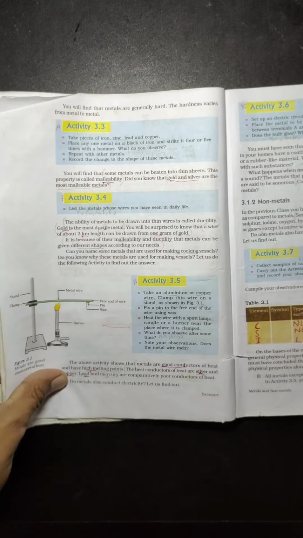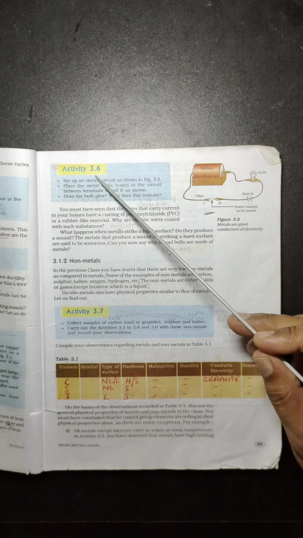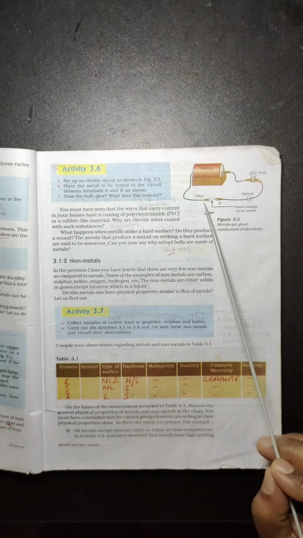Now one more, the last activity related to the physical properties of metals, activity 3.6. Here we need to take a battery, bulb, switch, then conducting wire. At the tips of two wires, clips are arranged. A battery will supply the power, means current. Now when we turn this switch on, current will flow in this circuit. We are making a circuit with the help of a battery, bulb, switch and wire.